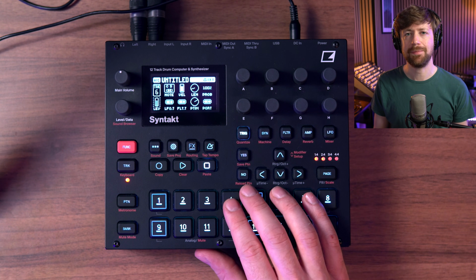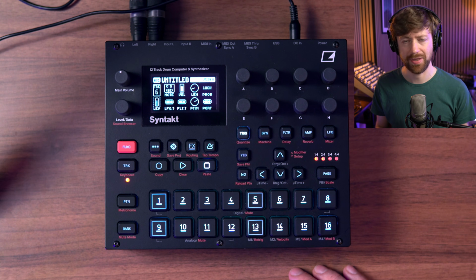Unfortunately, the Syntakt pads are a little limited. They are not velocity sensitive, because Syntakt gives you super cool options for saying, for example, okay, the velocity has some impact on the filter envelope, or maybe also on the modulation amount. And then you can play super expressively.